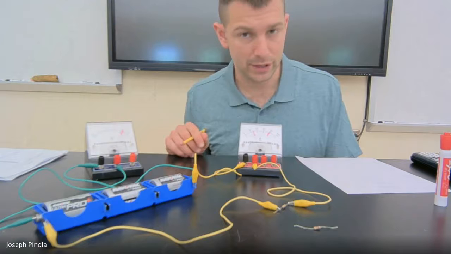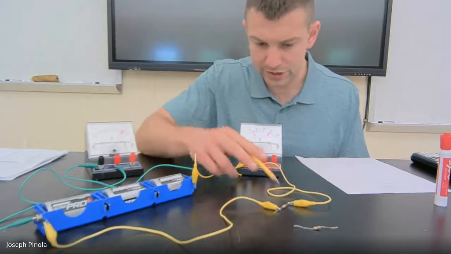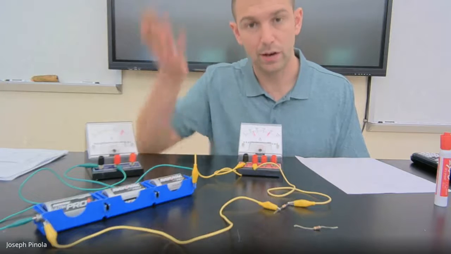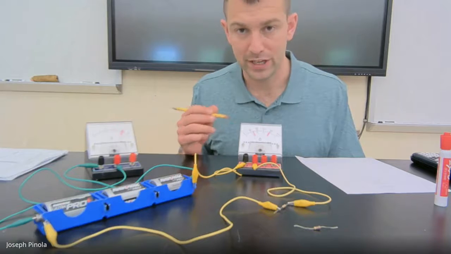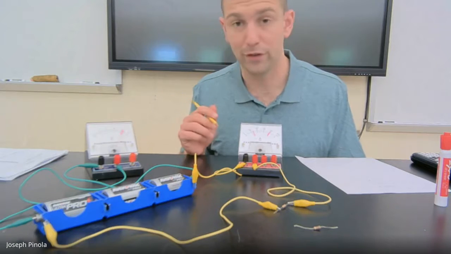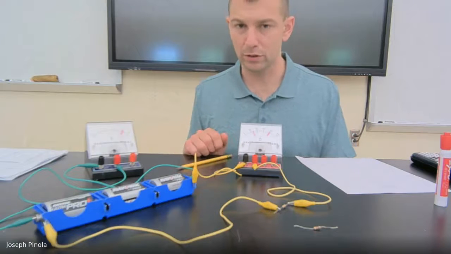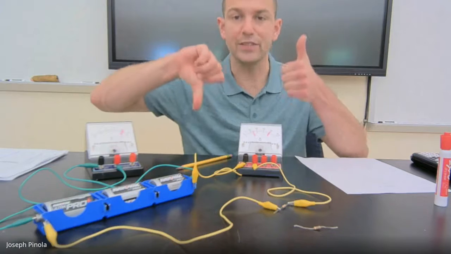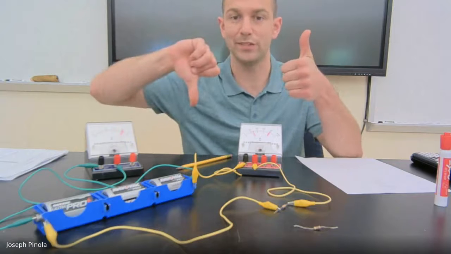But we've made a very interesting observation here. Clearly, as the resistance went up and we put in a resistor that had a higher amount of resistance, the amount of current has decreased while the voltage remains the same. I think we can pretty safely conclude that resistance and current have an inverse relationship. More resistance means less current.